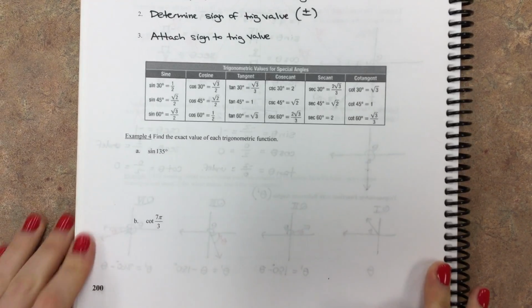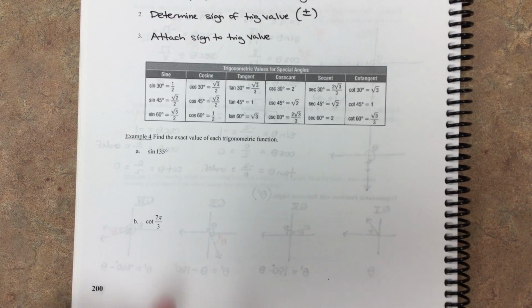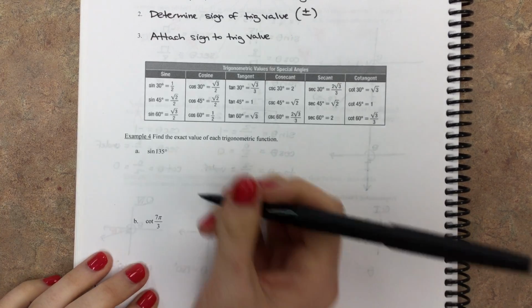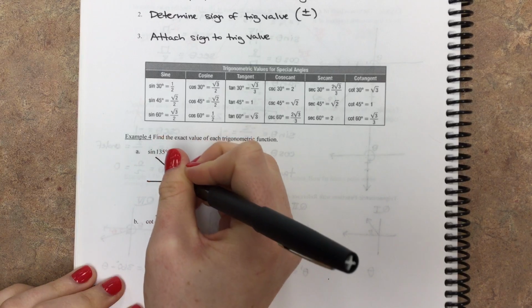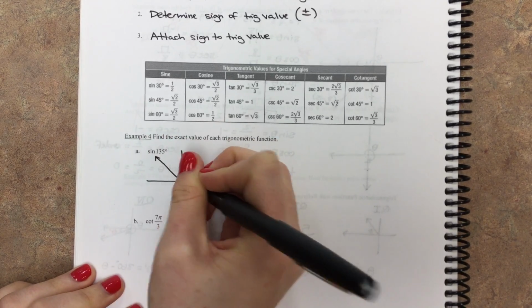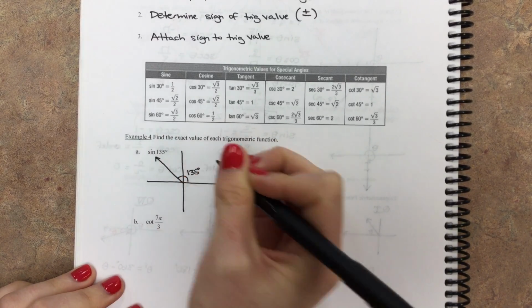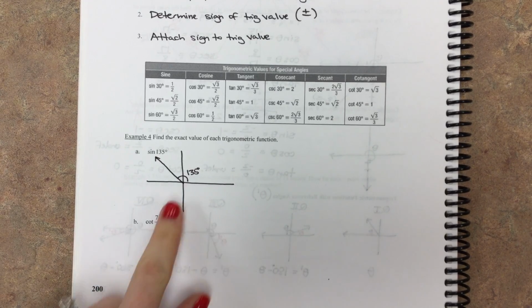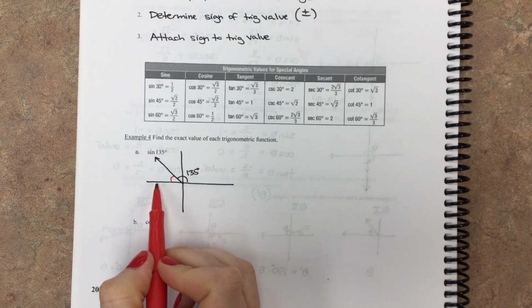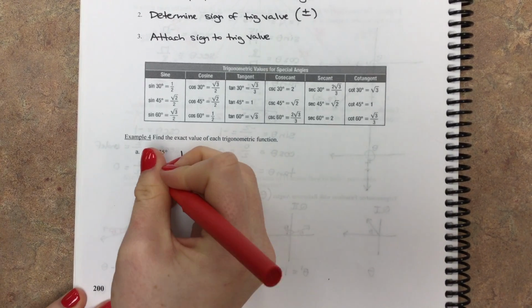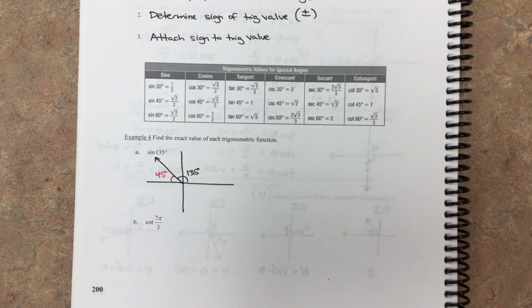Okay, so here's how that's going to look. Let's look at example 4 here. If we want to find the sine of 135 degrees, first thing we have to do is figure out what that reference angle is. So 135 degrees is right here. So this right here is the 135. We want to find the reference angle. Reference angle is going to be this measurement right here. Okay, so we do 180 minus 135. So this is 45 degrees.